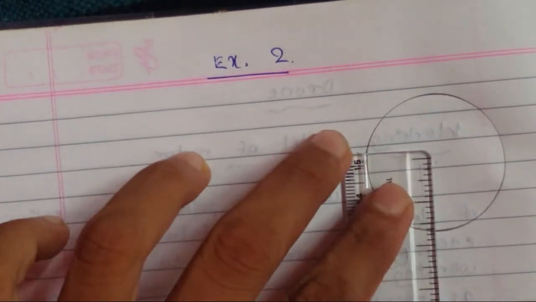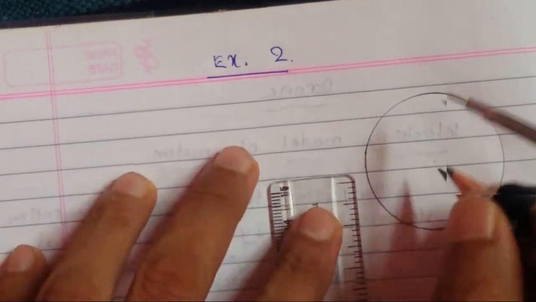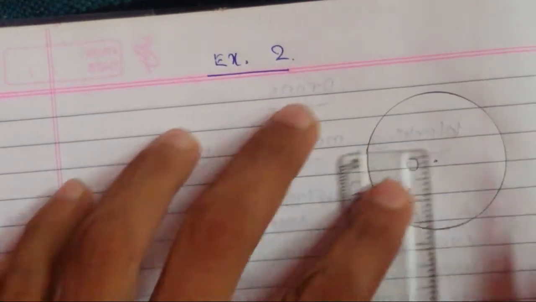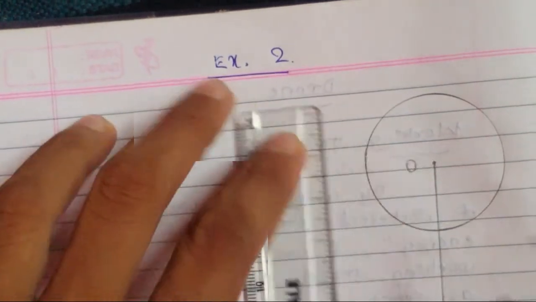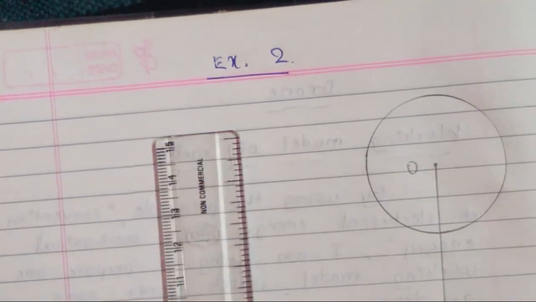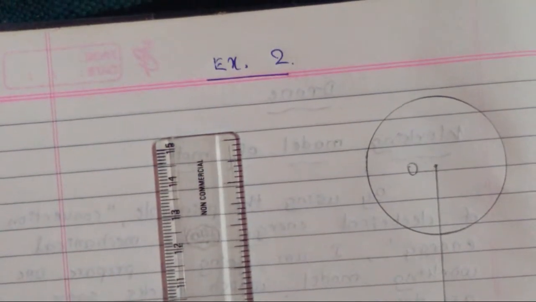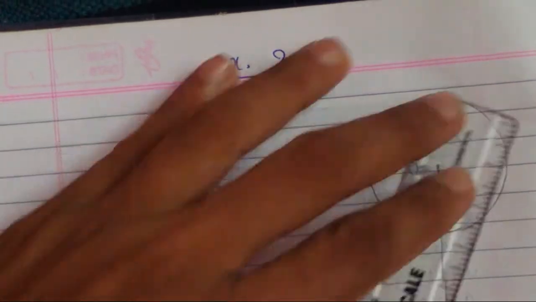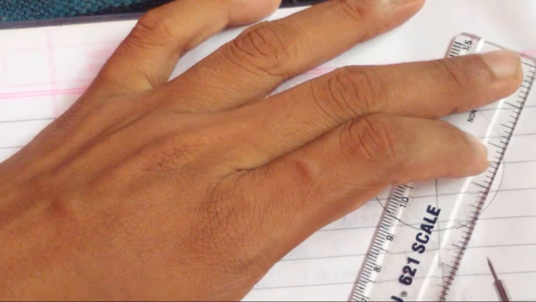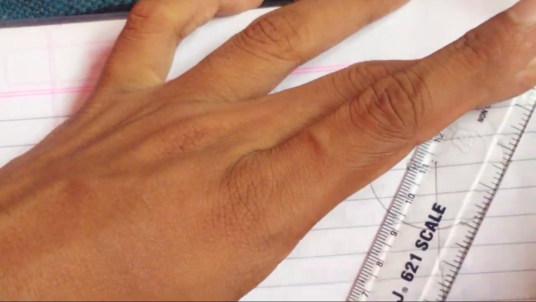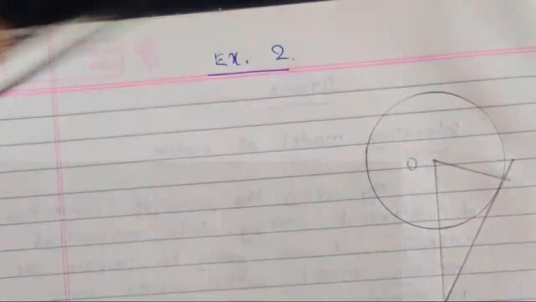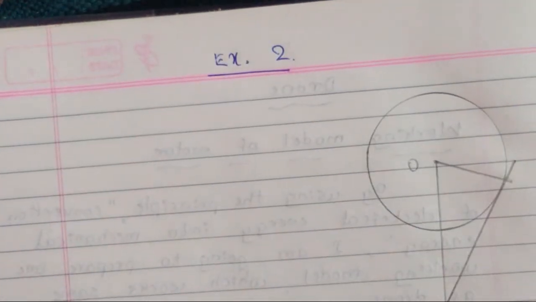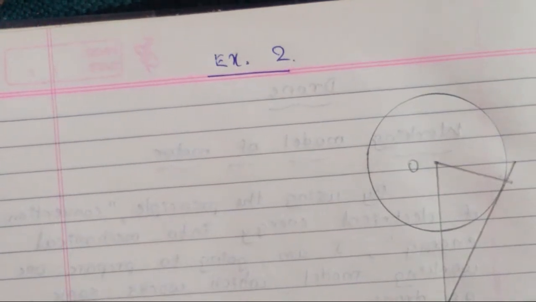I will consider one point Q. I will consider this center as O, and another point, that is Q. The length of the tangent to a circle is 24 centimeter. So this is the tangent. I will draw one tangent here, and this is the perpendicular line. The length of the tangent to a circle is 24 centimeter.